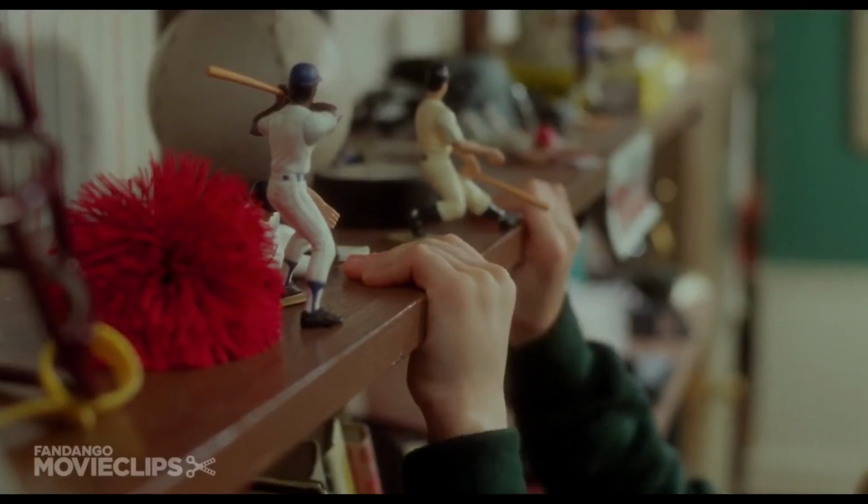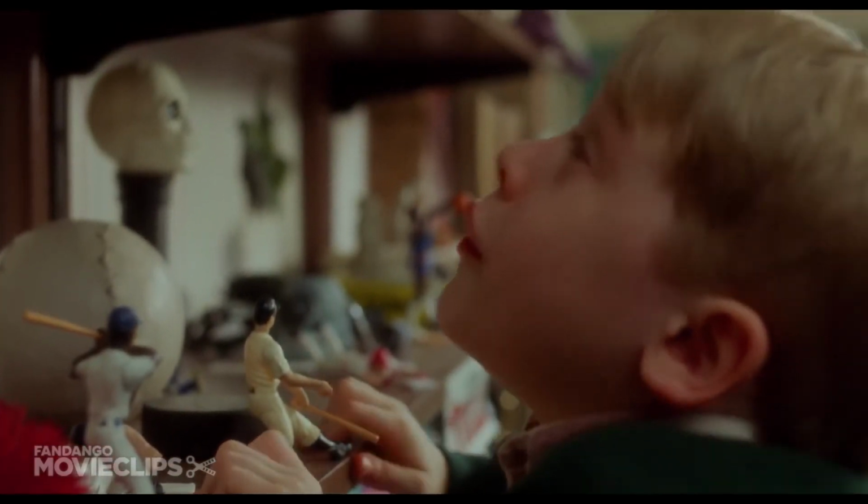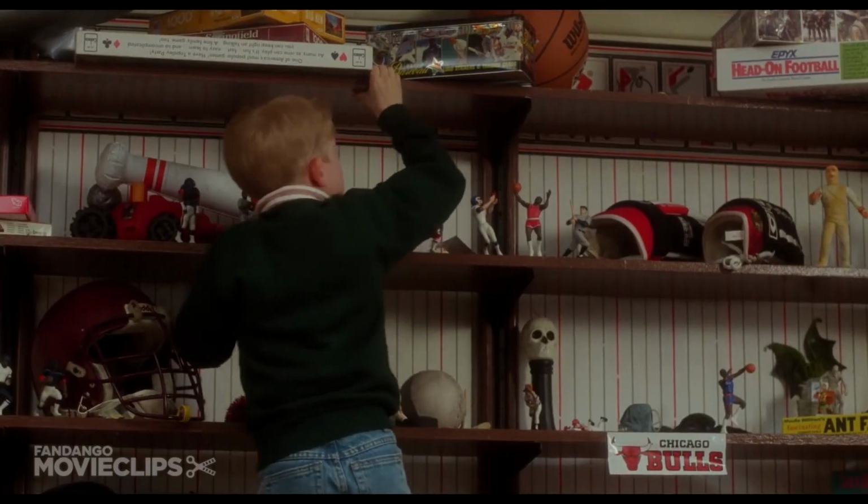And as with everything, play with the rules. Tell the story in the way that the story needs to be told.